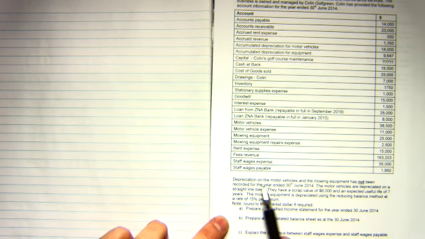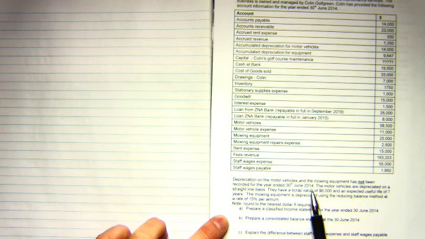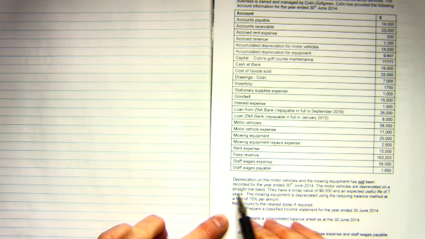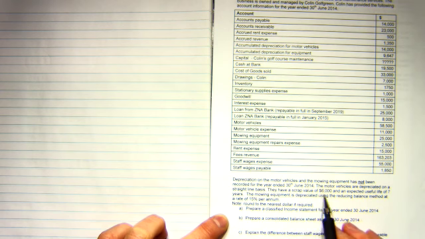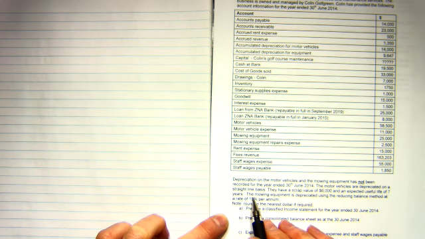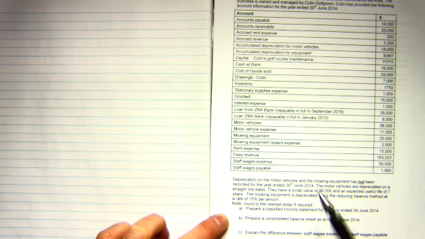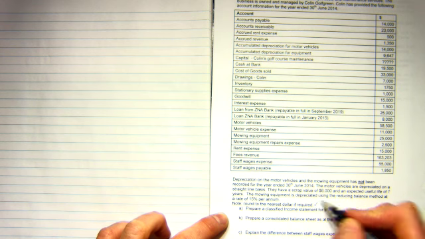Down the bottom here it says depreciation of the motor vehicles and the mowing equipment has not been recorded for the year ended 30th of June. The vehicles are depreciated on a straight line basis. They have a scrap value of $6,000 and an expected useful life of 7 years. The mowing equipment is depreciated using the reducing balance method at a rate of 15% per annum. Note, round to the nearest dollar if required. So we need to do some rounding there.